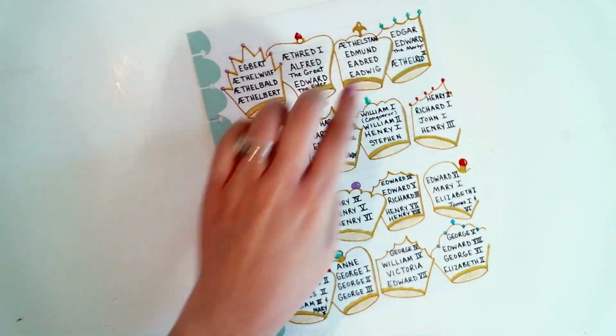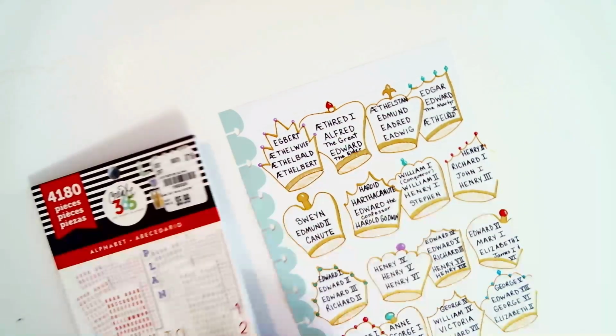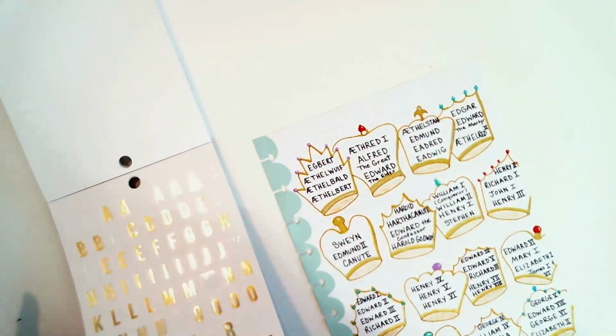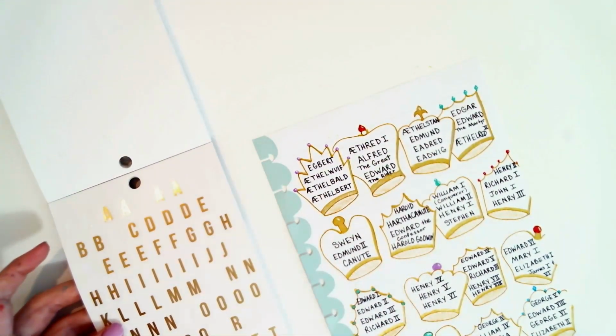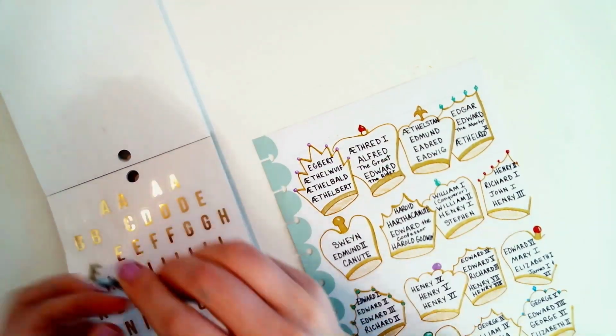And I'll probably, actually I do need to do that real quick, put a title at the top. And so to do that, I'm going to use my alphabet book here. And I'm just going to put the title of English.